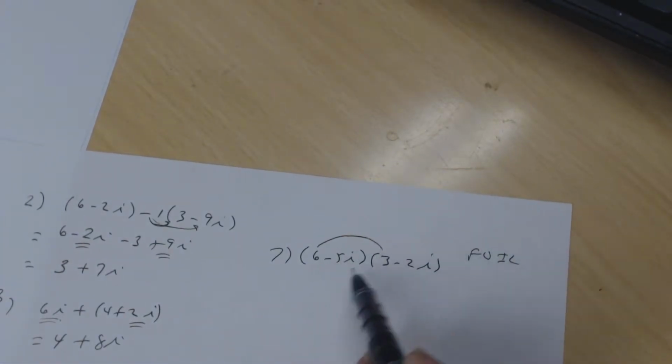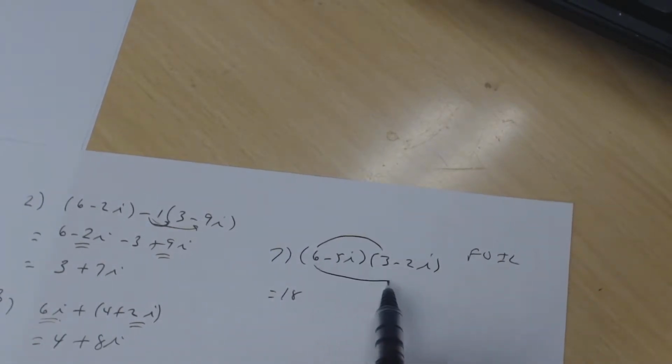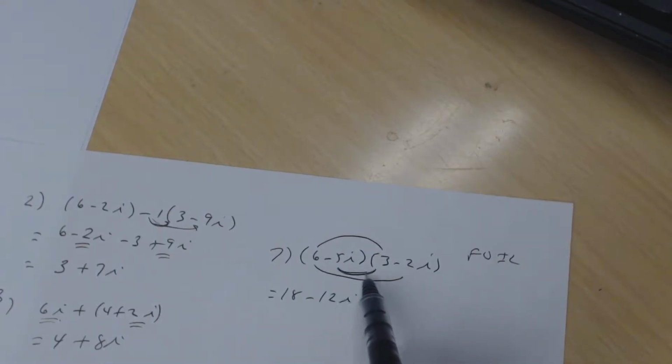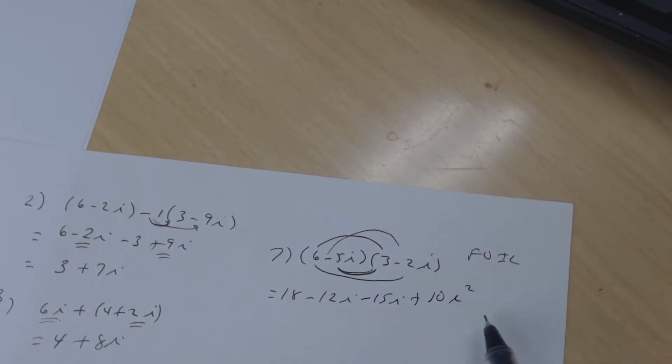So 6 times 3 is 18. That one's easy to do in your head. The outer terms, again easy to do in your head, 6 times a negative 2i is a negative 12i. The inner, a negative 5i times a positive 3 is a negative 15i. And then the last. You got to be careful with the last. A negative times a negative is a positive. 5 times 2 is 10. I times I is I squared.